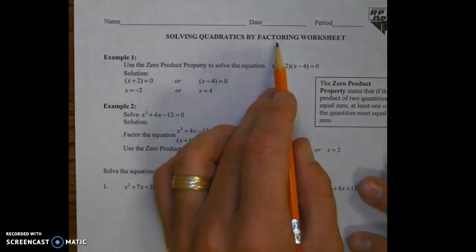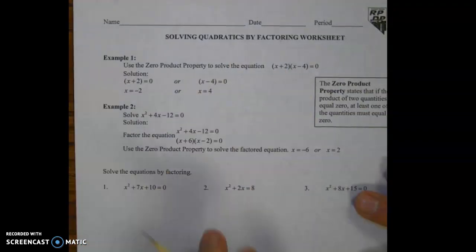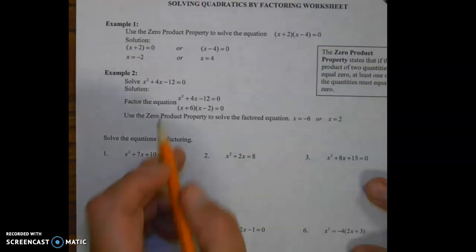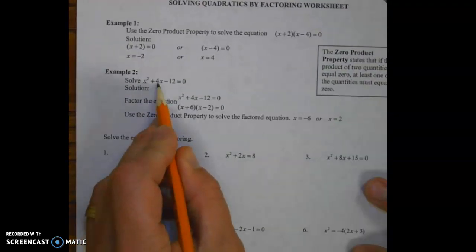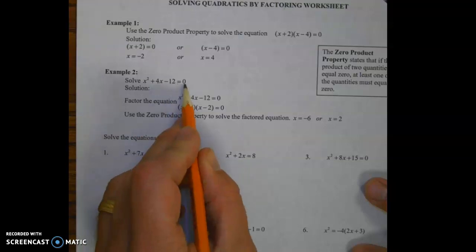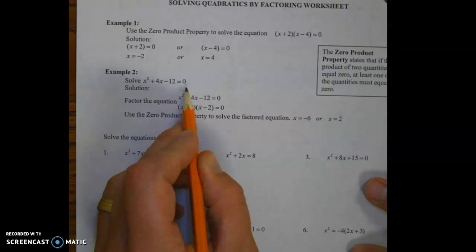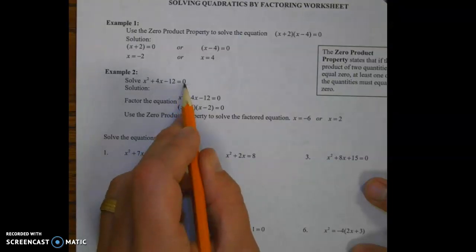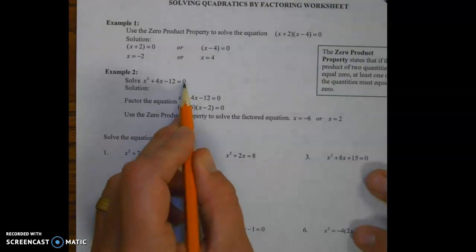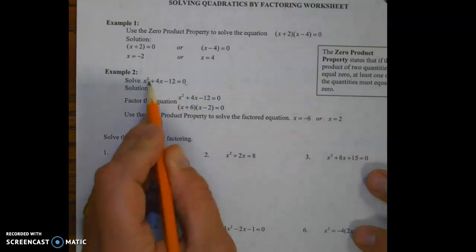So, the first thing you want to do is make sure that you are in standard form: ax squared plus bx plus c equals 0. Remember, we always set it equal to 0 because that's where the roots are located on the x-axis, where y is equal to 0. Okay, then to solve this, we will have to factor it.